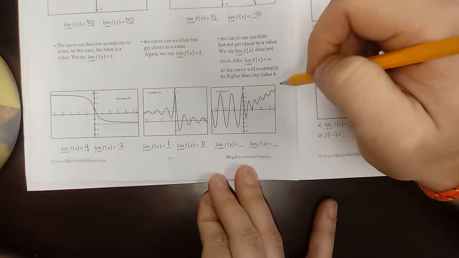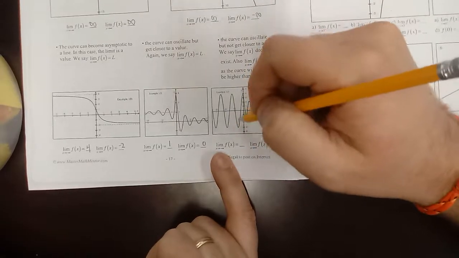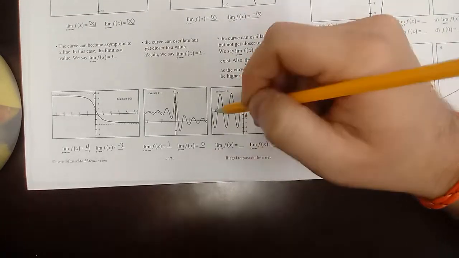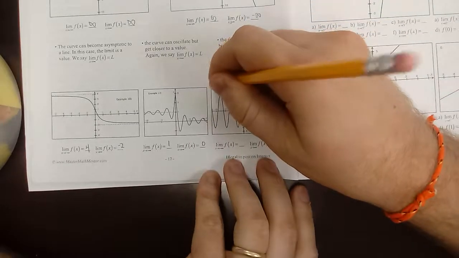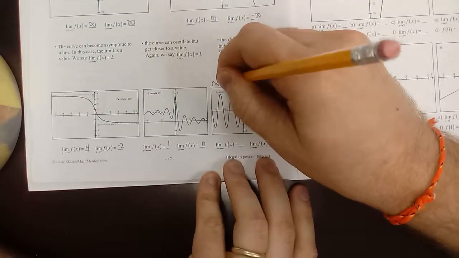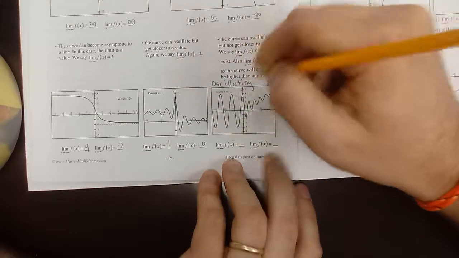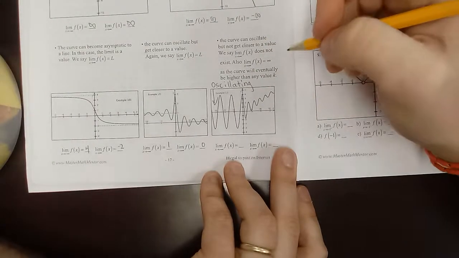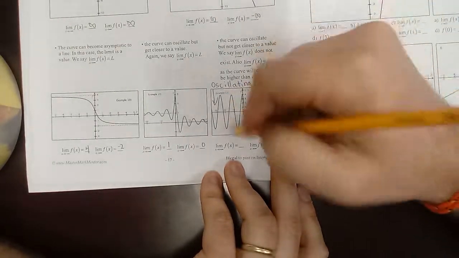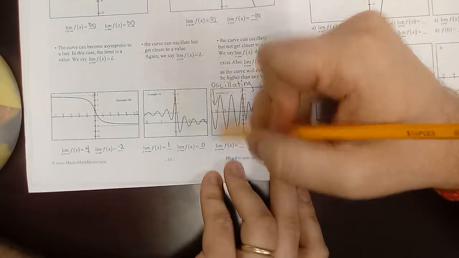But this one, as we go off to negative infinity, it is bouncing down and up and down and up and down and up. We call this oscillating. O-S-C-I-L-L-A-T-I-N-G. That's oscillating behavior. Since it's oscillating like that, that just means bouncing back and forth between the same two things.